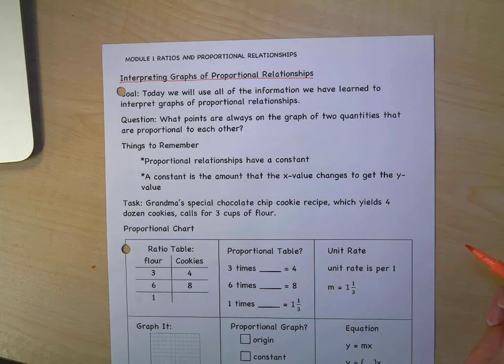The question that I want you to be thinking about is, what points are always on a graph of two quantities that are proportional to each other? So we're looking for specific points by the end of this lesson. Okay, the things to remember today.